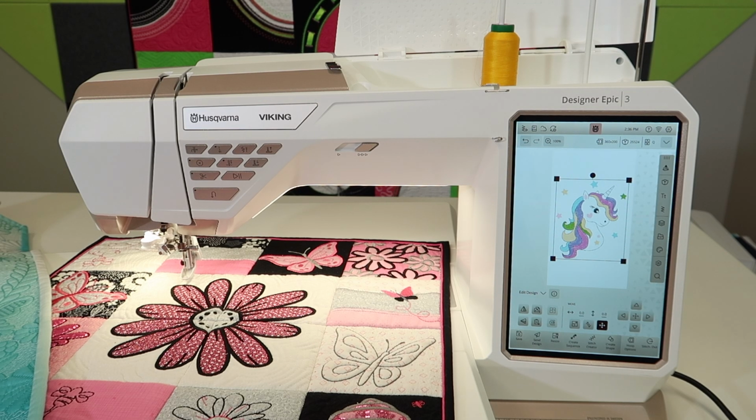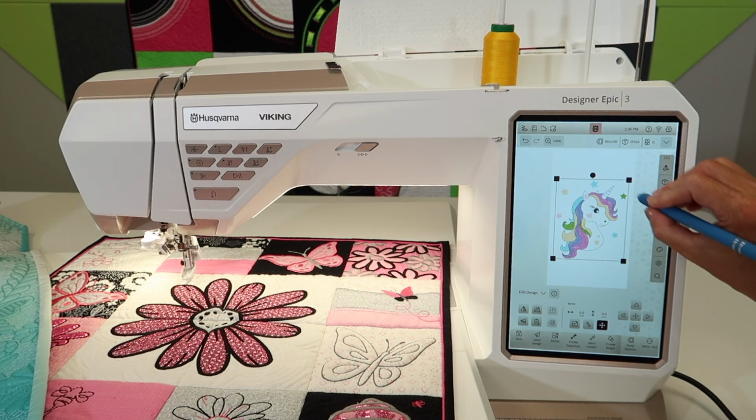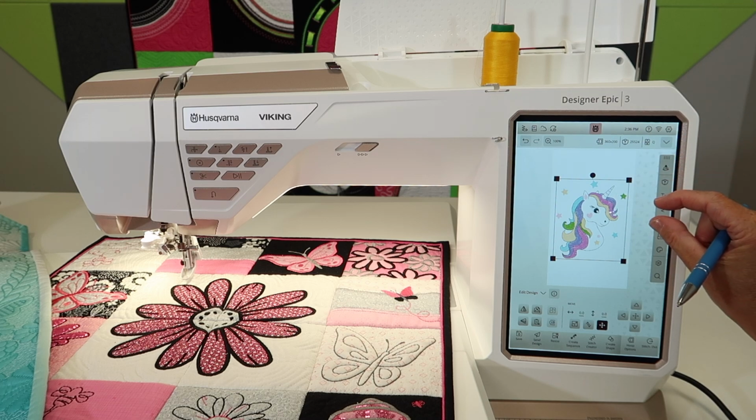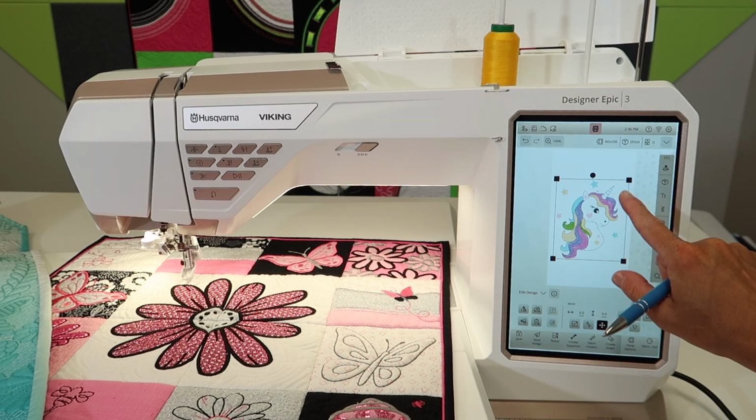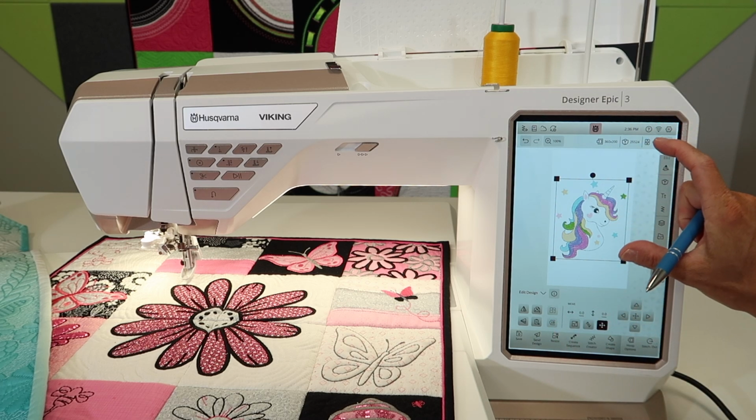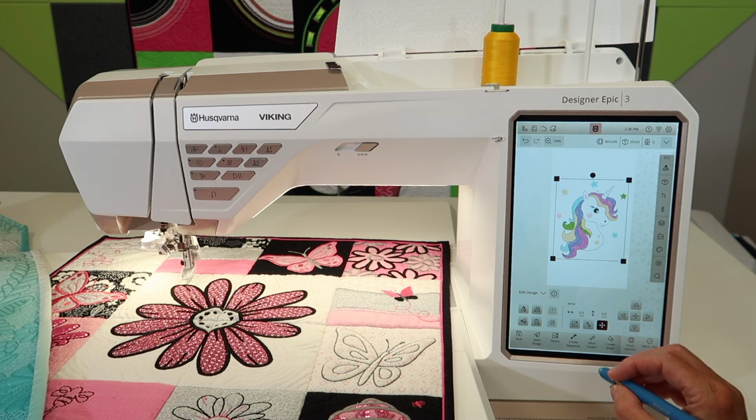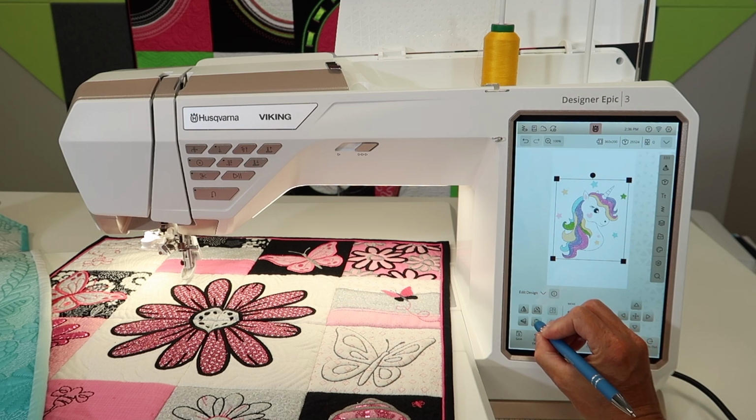So without any further ado, let's go ahead. I'm going to delete the design we were playing with. We were talking about rescaling versus resizing and how to make the stitch count change, so that's a video to go check out if that's something you are unfamiliar with. I'm going to touch the trash can down below.